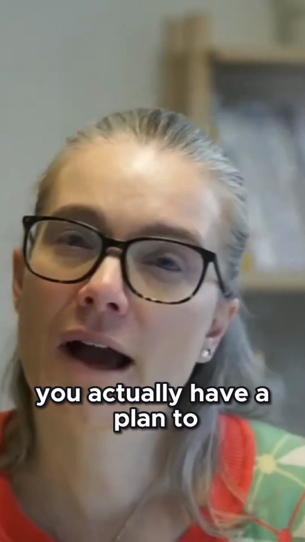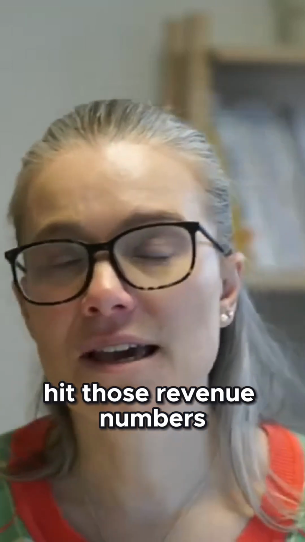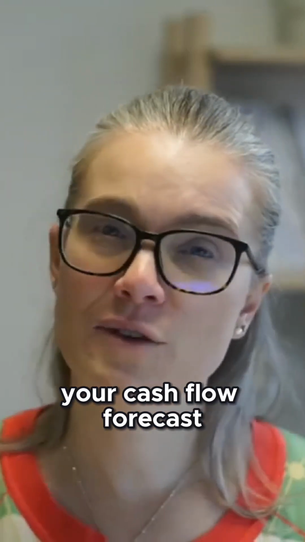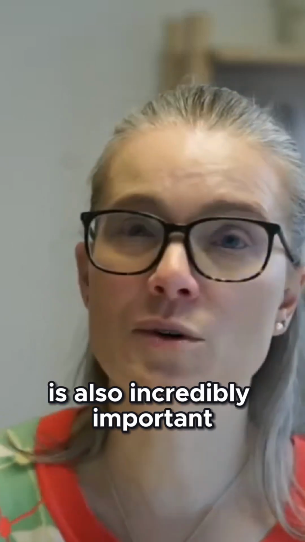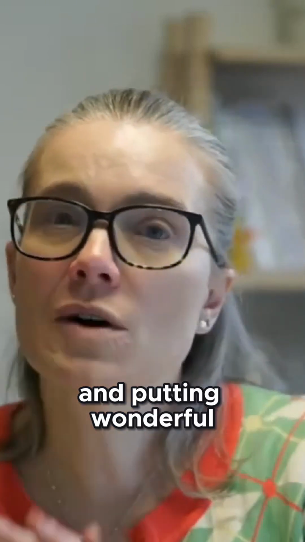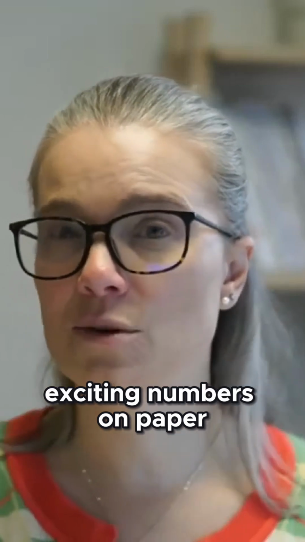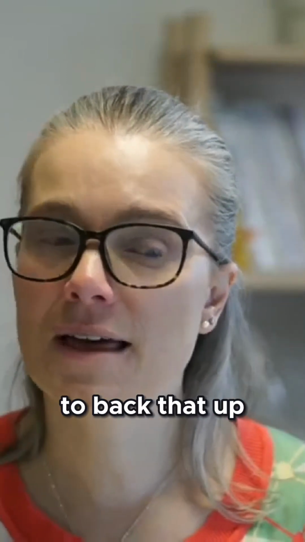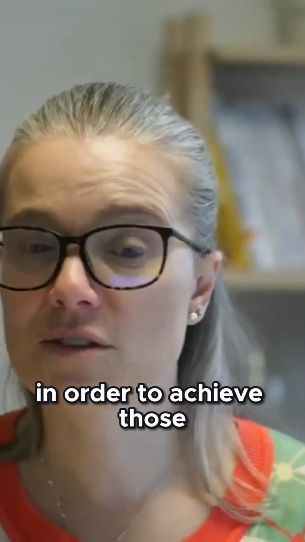Making sure that you actually have a plan to hit those revenue numbers so that you can rely on your cash flow forecast is also incredibly important. There is no point in putting wonderful, brilliant, exciting numbers on paper if the reality is you don't have a plan to back that up in order to achieve those results.